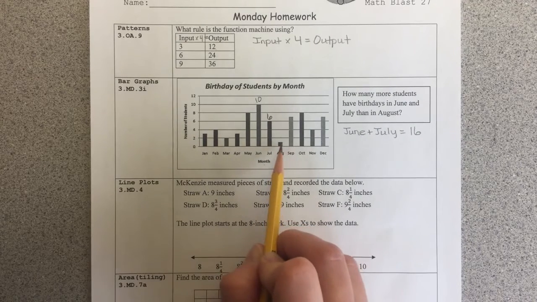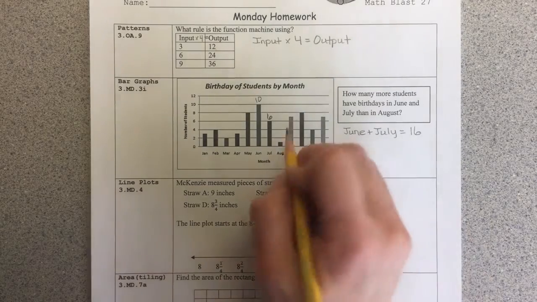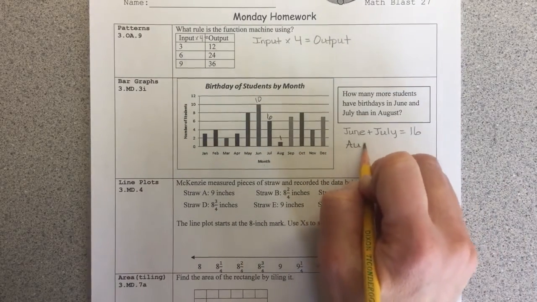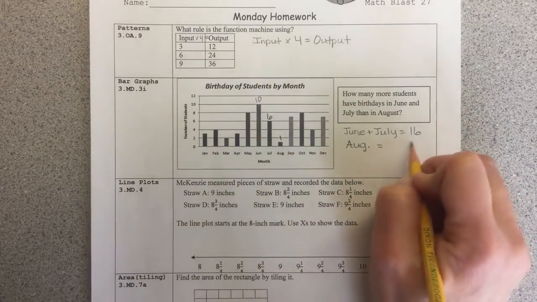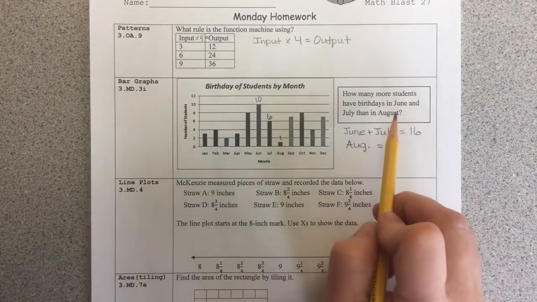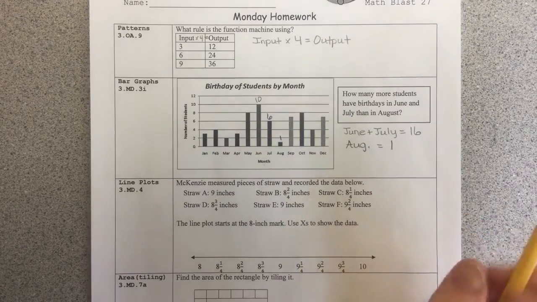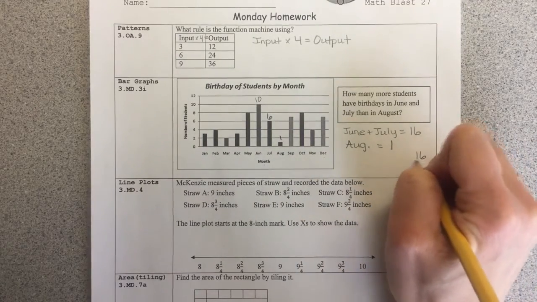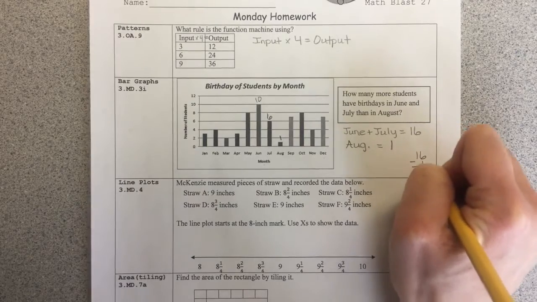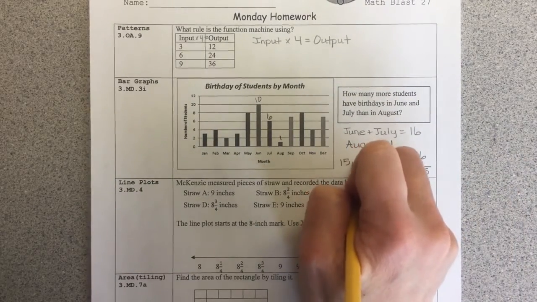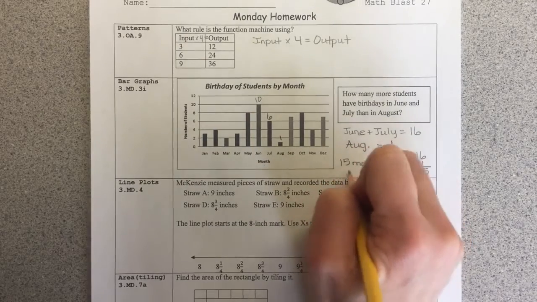Now in August, I see there is 1 student. It hasn't made it to the 2, and it's not at the 0. It's right in between those. So 1 student. All right, so if I want to figure out how many more students had a birthday in June and July than in August, I can take 16, subtract 1, and find 15. I'll note here, 15 more students.